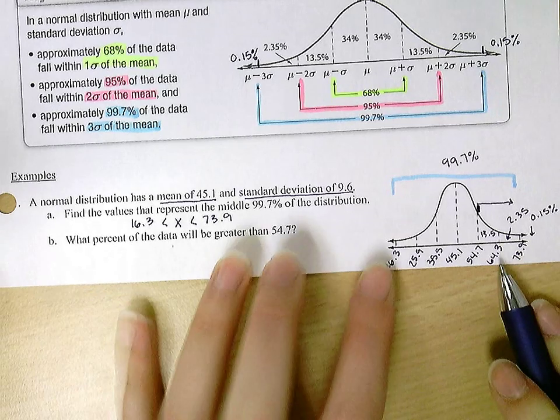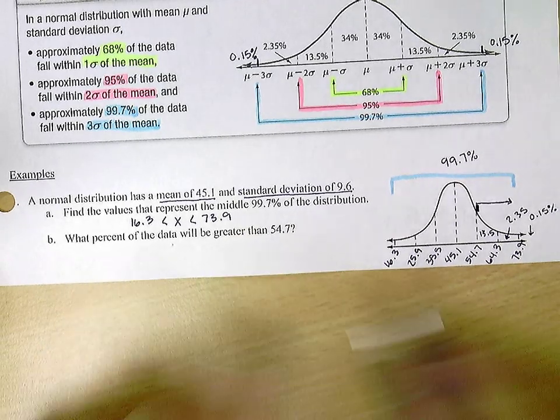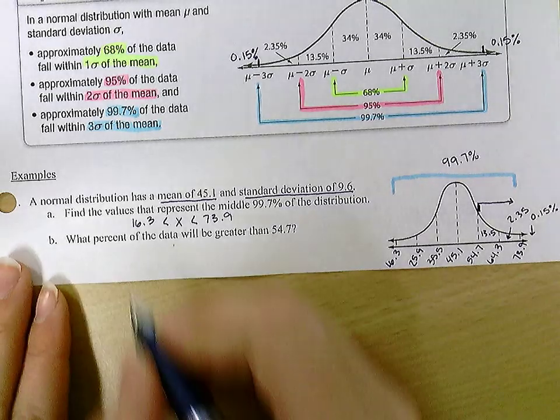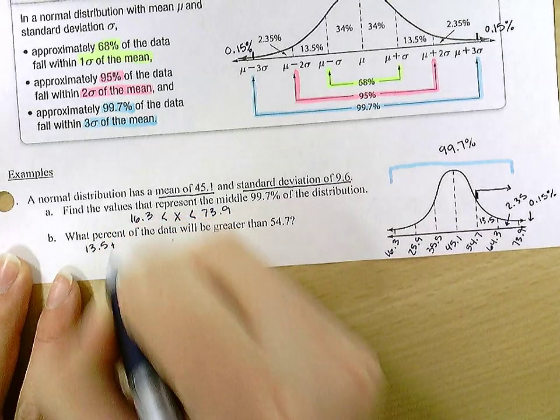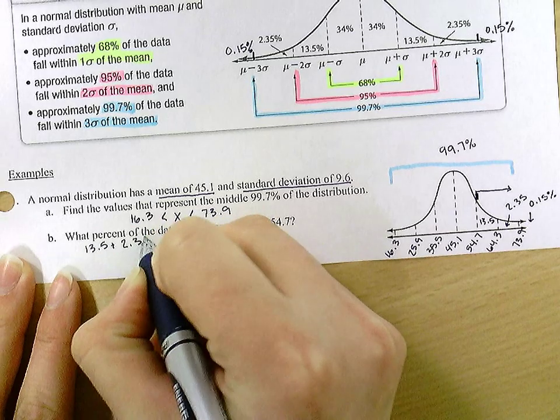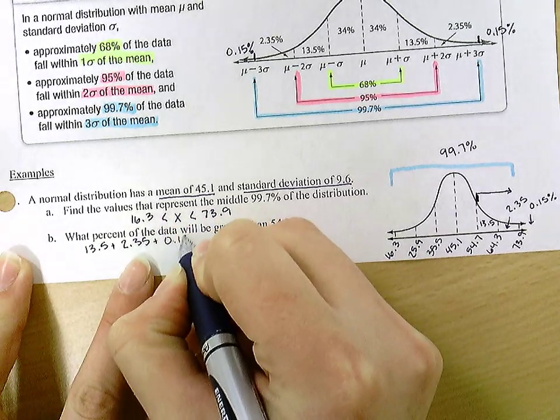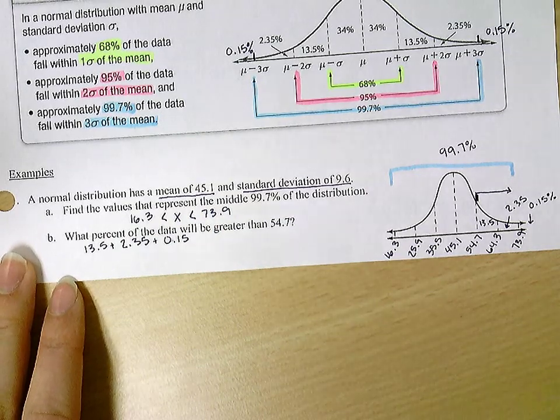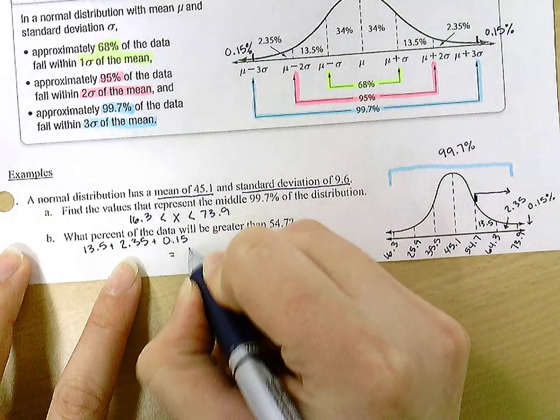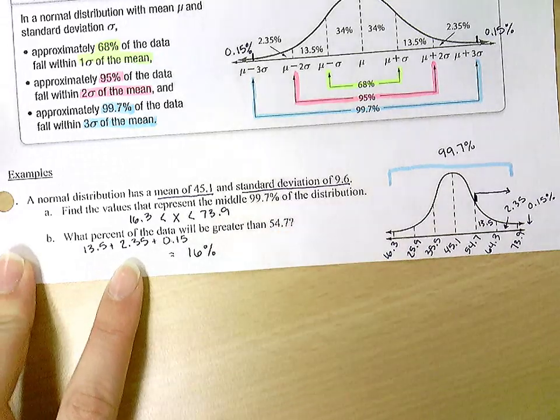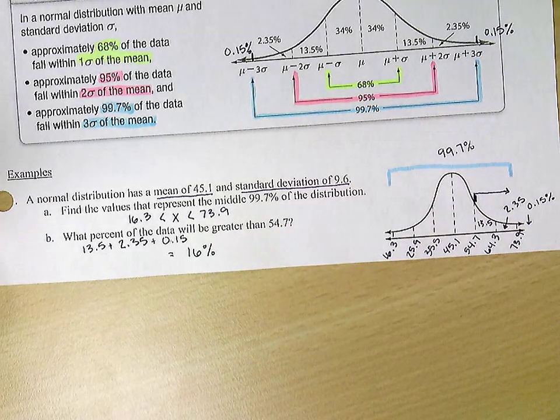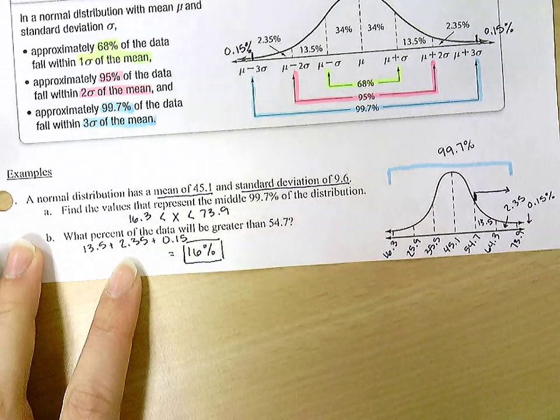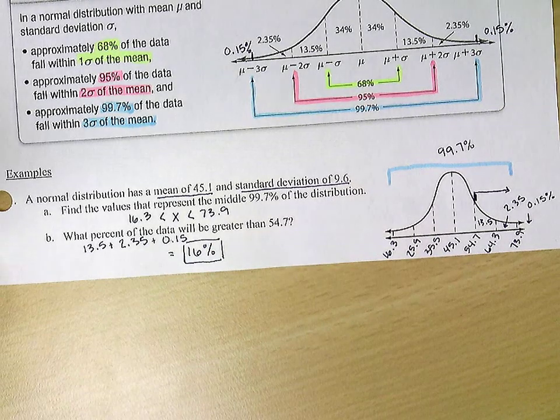And then our last piece, that remaining percent, is 0.15%. So to get the percent that's greater, you just need to add those three pieces together. So we'll take 13.5 plus 2.35 plus 0.15 to get 16%. So 16% of the data will be greater than 54.7.